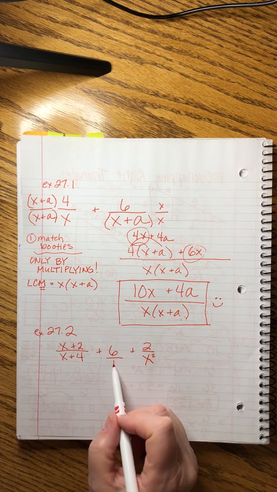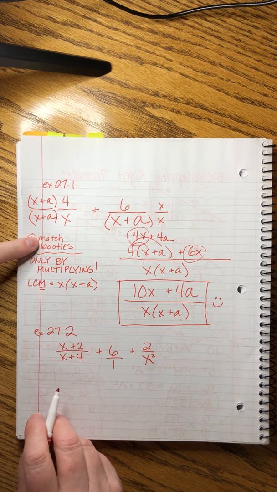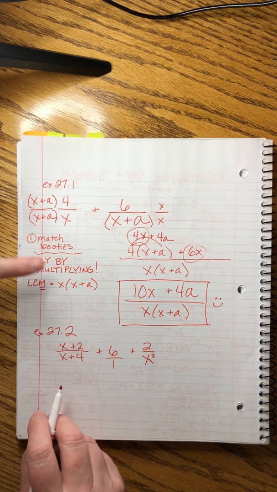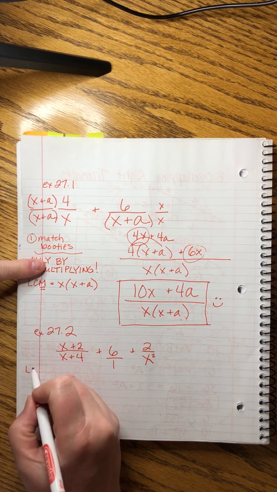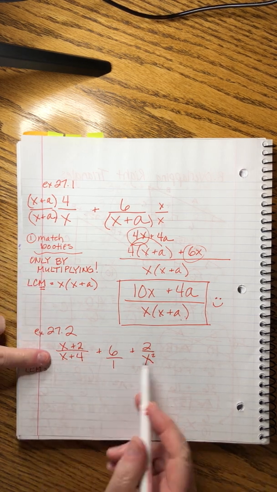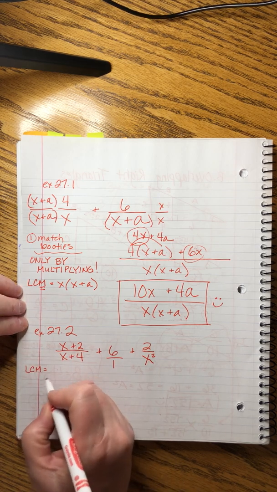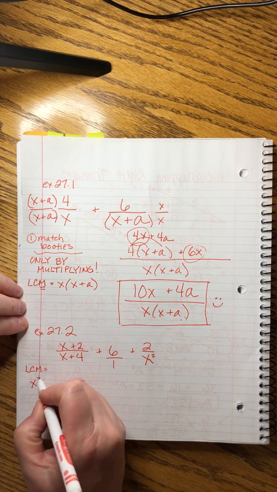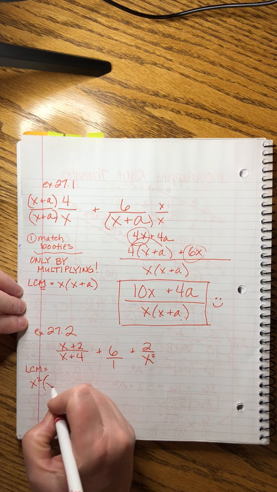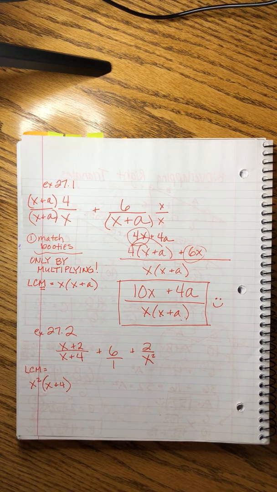Okay, 6 doesn't have a denominator. That means he's down for anything, right? So we have to match the denominators only by multiplying. So we check out our least common multiple. There's no way we can make these match because this one has a sum. So we have to say that our least common multiple is, I'm going to write it down here, x squared times the quantity x plus 4.